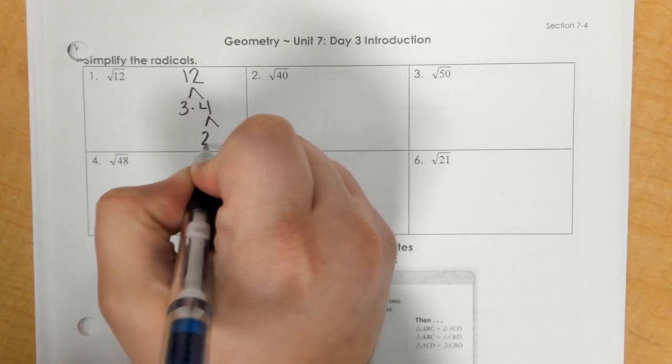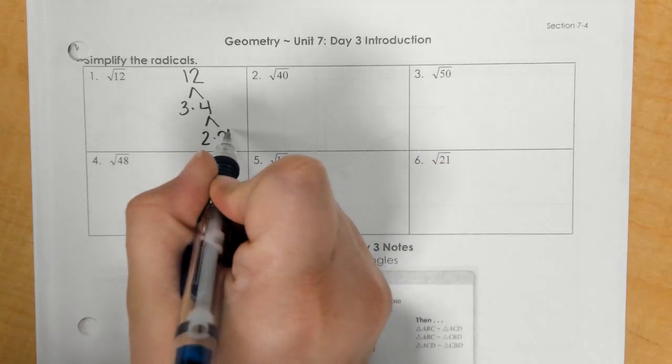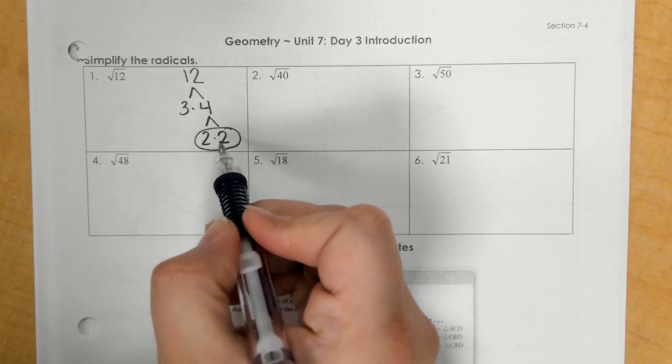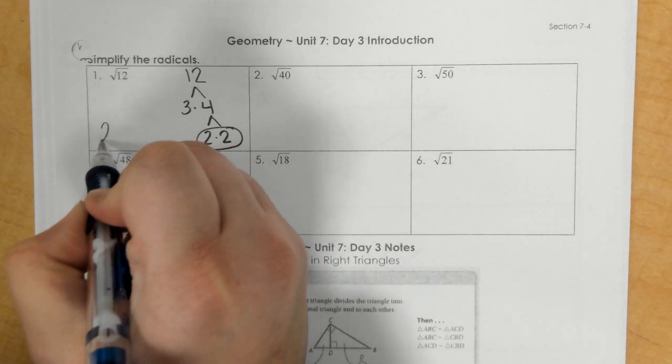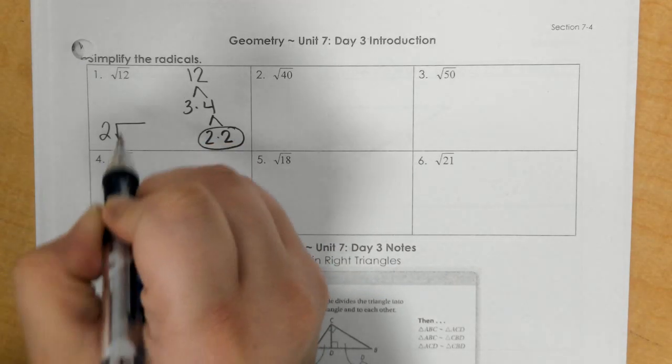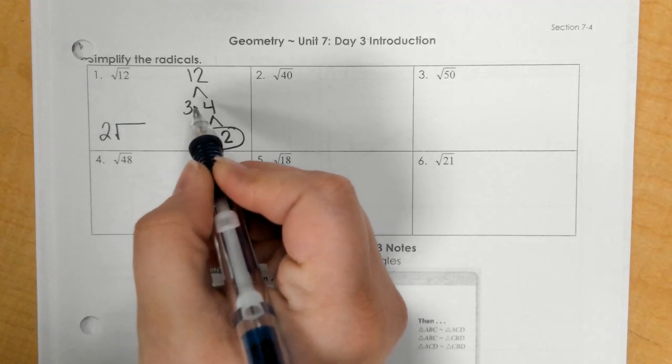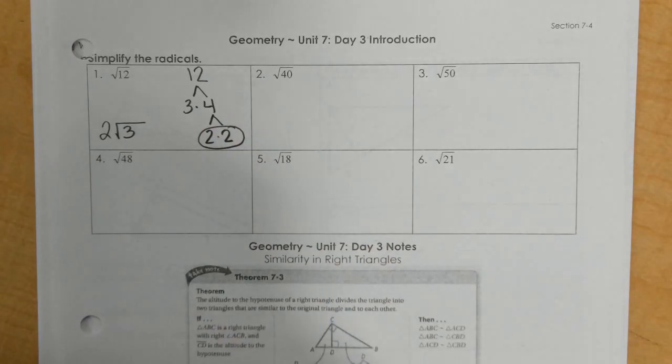But 4 can break down to 2 and 2. And so I find my pair of 2's, okay? And since I have a pair of 2's, that pair goes on the outside of the radical. And I just take one number from that. The leftover 3 goes back into the radical.